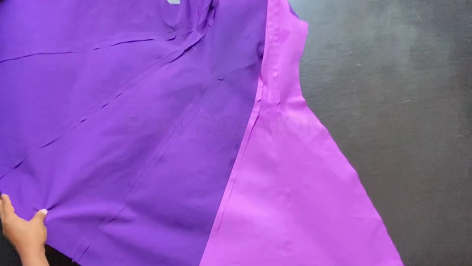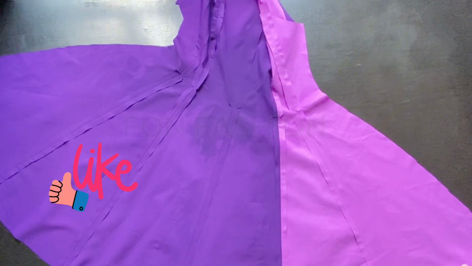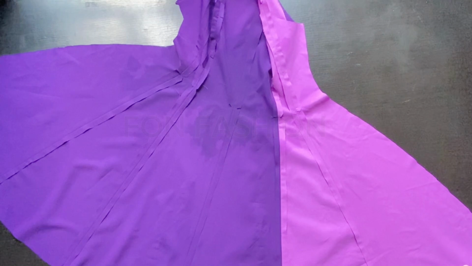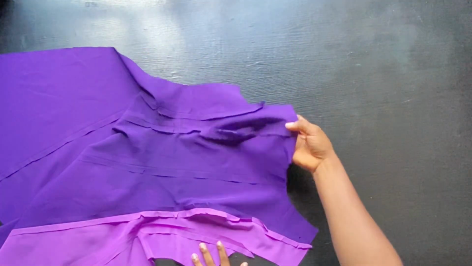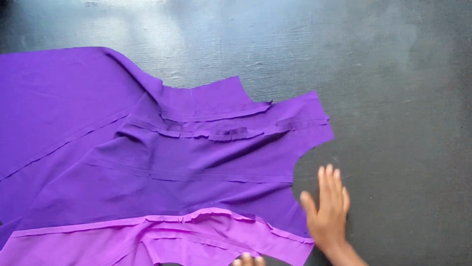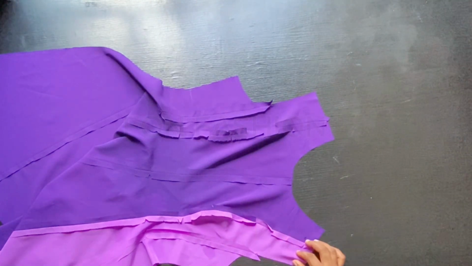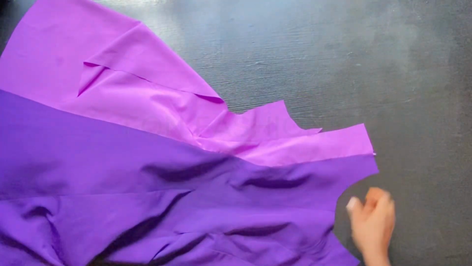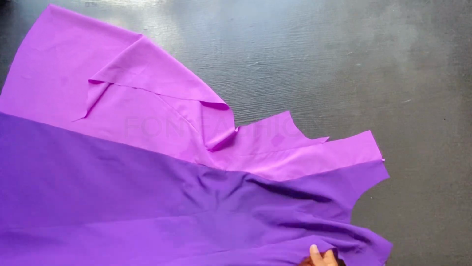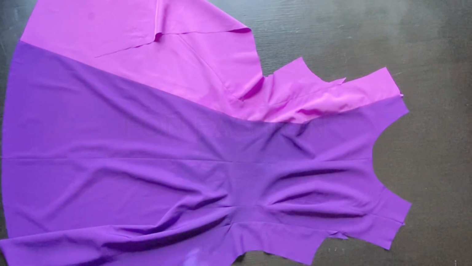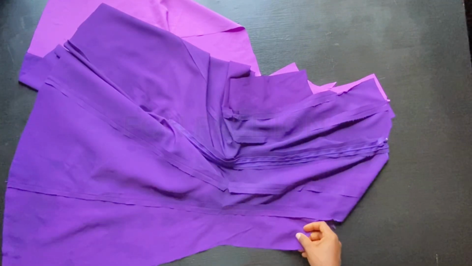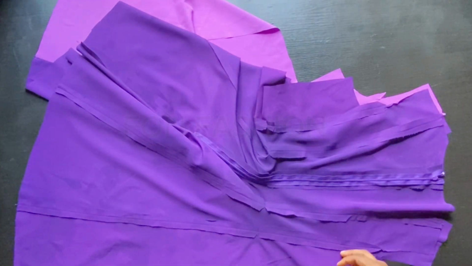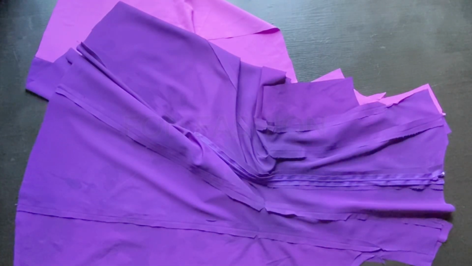I also open pressed the joining allowances, okay, and the darts as well. So this is what it looks like. Can you see? So what I'm going to do now is to join the shoulders together. I'll also join the sides with the 1 inch joining seam allowance. So I'll mark the 1 inch down.